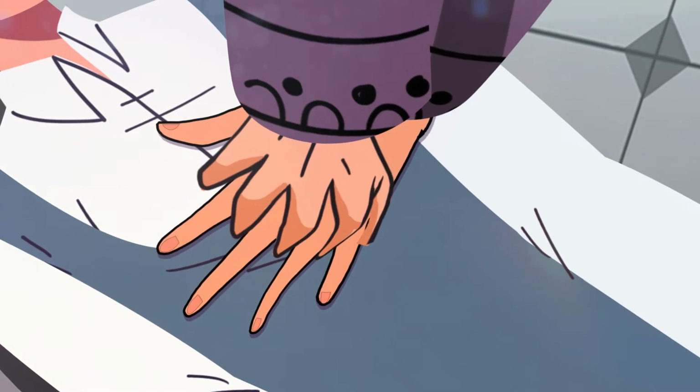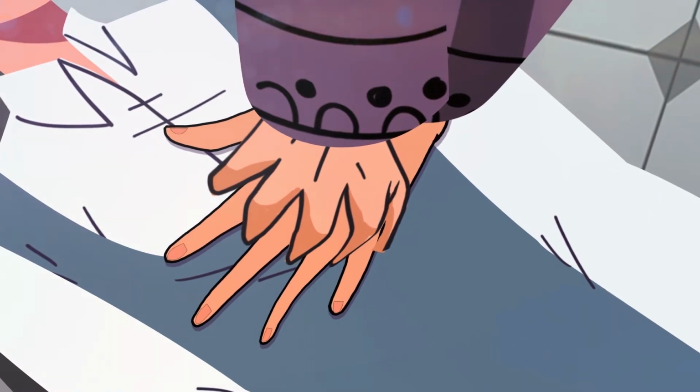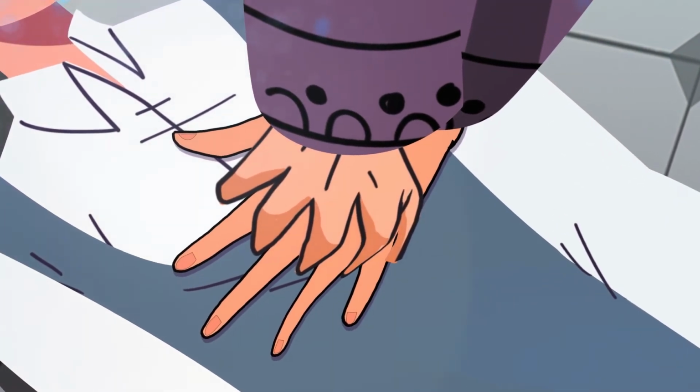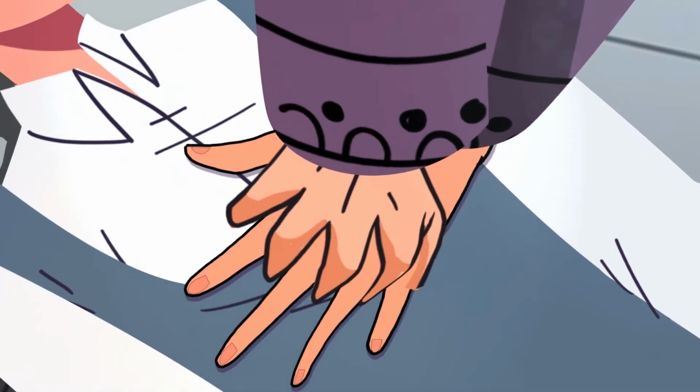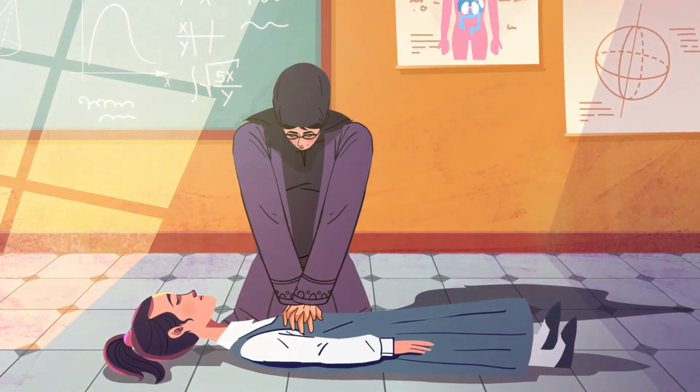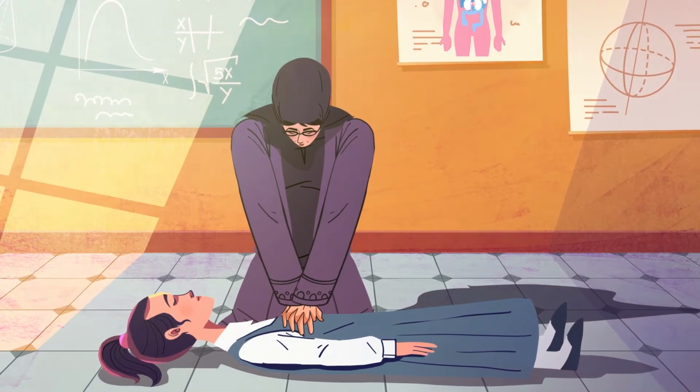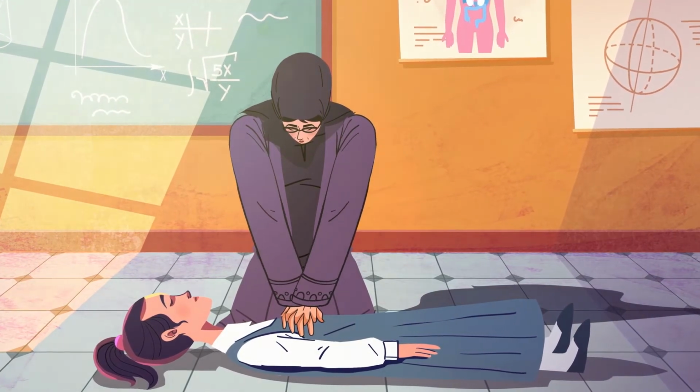chest of the person. Place the heel of your hand on the lower half of the person's chest, and the other hand on top of the first hand, with fingers interlocked. Position yourself so that your shoulders are directly over your hands. Your arms should be straight and tight. Unlock the movement of your elbows and shoulders.